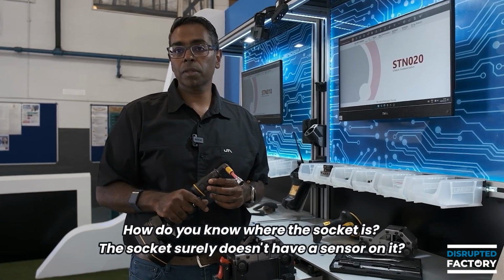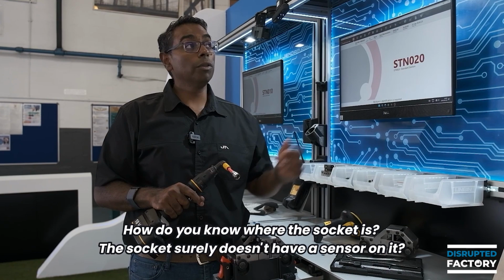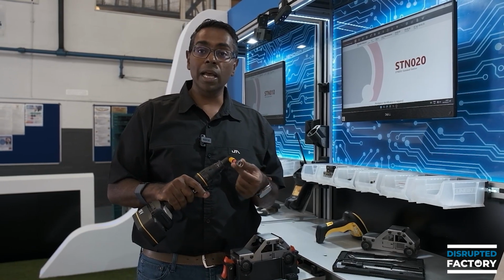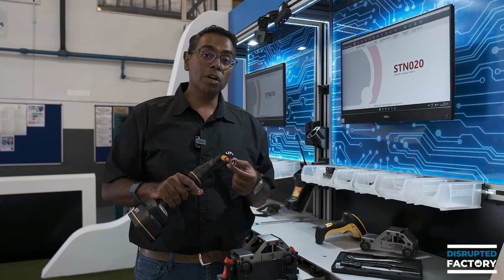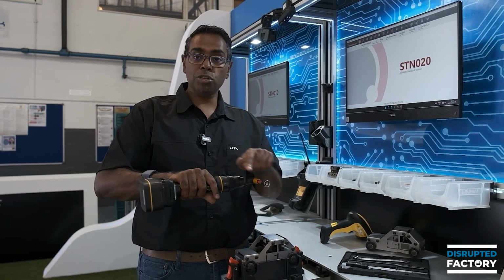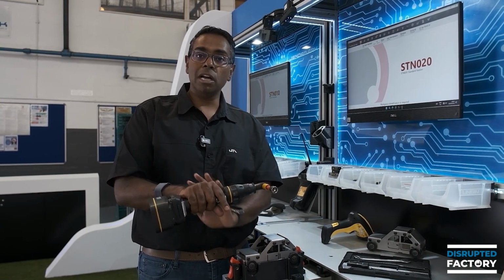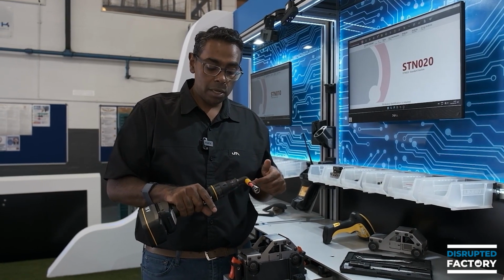How do you know where the socket is? The socket surely doesn't have a sense of this. No, the AI is detecting, is identifying it. It knows what the socket looks like. It knows the position of the bolting tool. It knows my hand is covering all of this stuff. And so that's the power of AI.